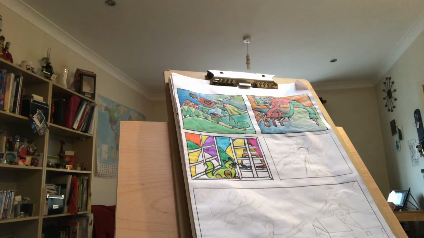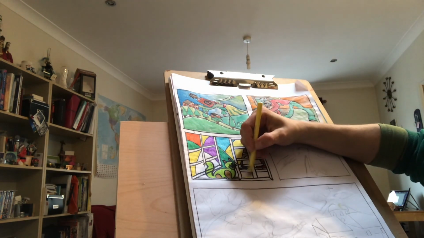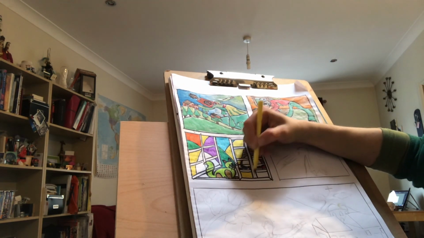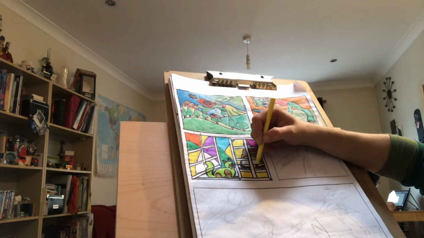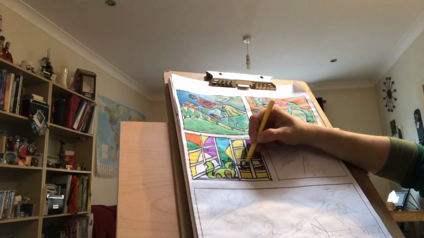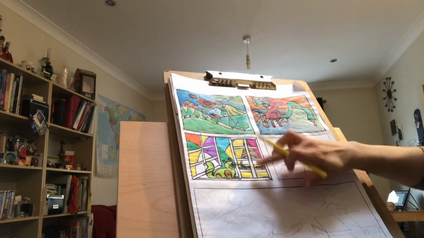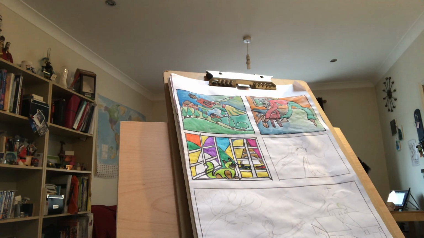For the ground, let's see, what can I use for the ground? I think I'm going to use the same green that I already used for the cat body. Or maybe, no, I think what I'm going to do instead, I'm going to use yellow. Yellow is quite nice and bright. And it's not too strong. So it's really, really nice. Just do the ground, don't go over the lines that divide the windows in shapes.